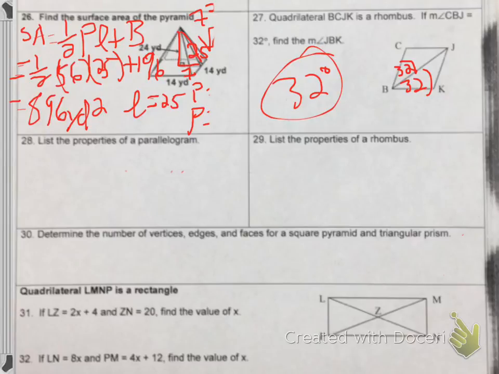All right, next one says, determine the number of vertices, edges, and faces for a square pyramid and triangular prism. Even if you do a square pyramid, you can draw it. You draw a square and put a dot up there.